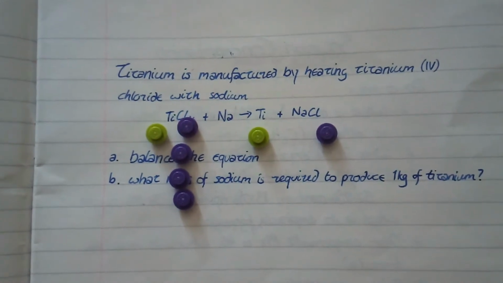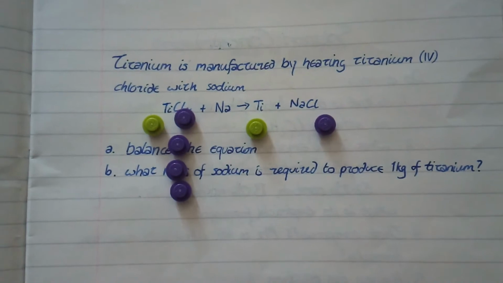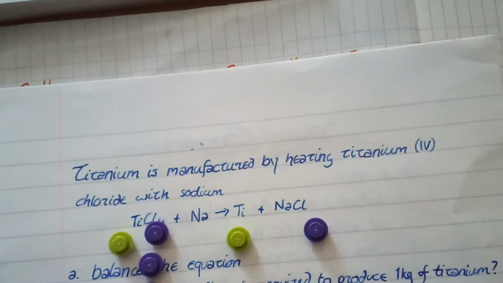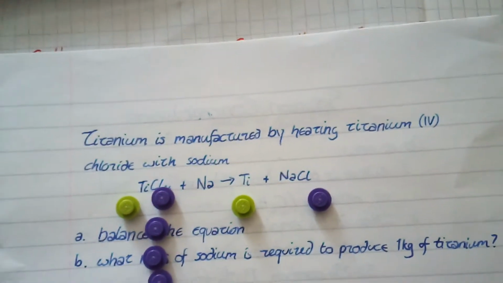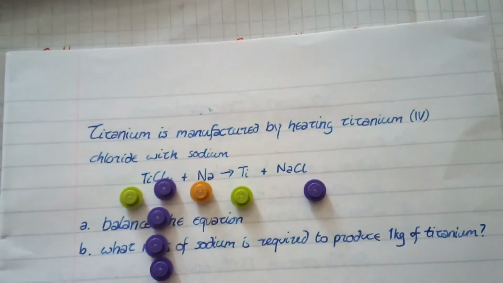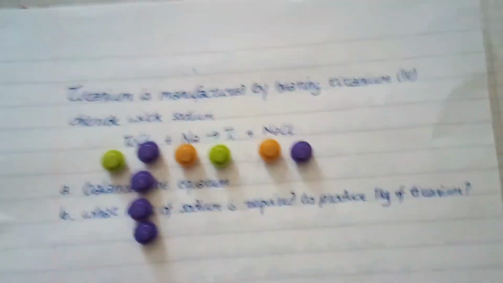There we go, 4 chlorines on the reactant side, 1 on the product side. And finally, we are going to have sodium in gold. So we've got 1 sodium on this side and 1 sodium on that side.